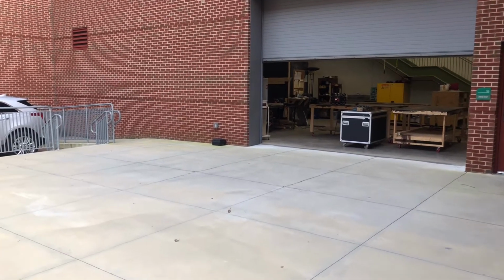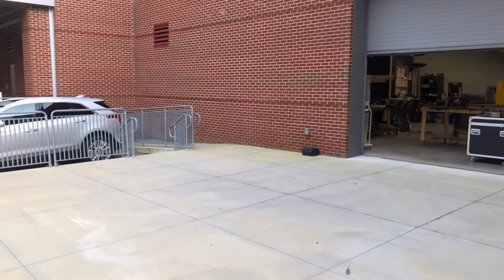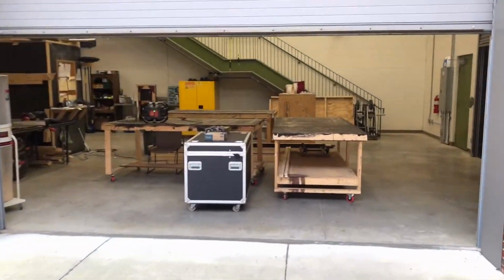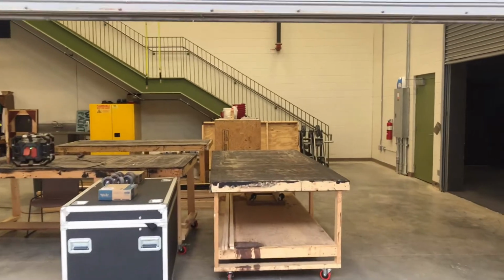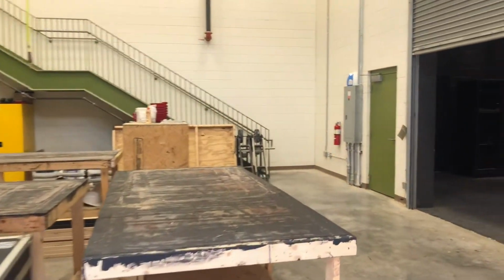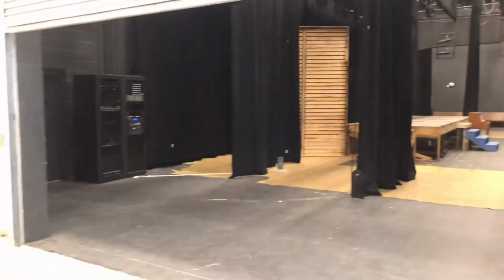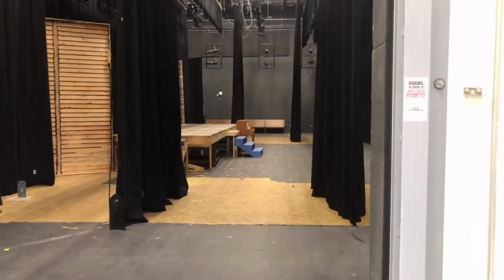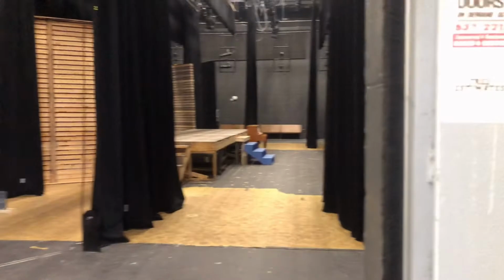Now I'm going to take you on a tour of the scene shop, starting from the loading dock outside. We have these steel roll-up doors, and now we enter the scene shop. That's the loading door onto stage, which I'm going to close now. Looking at the stage is going to be a different day.